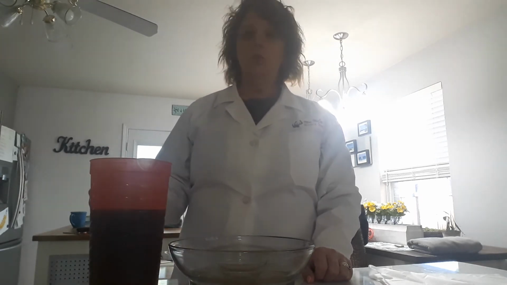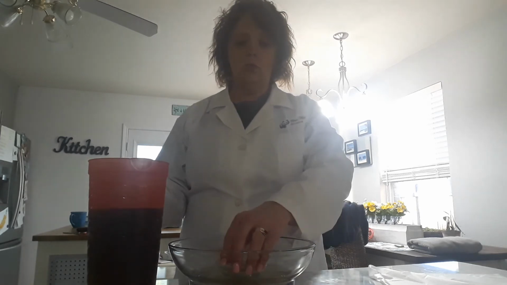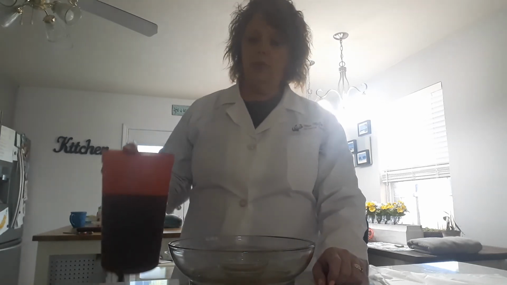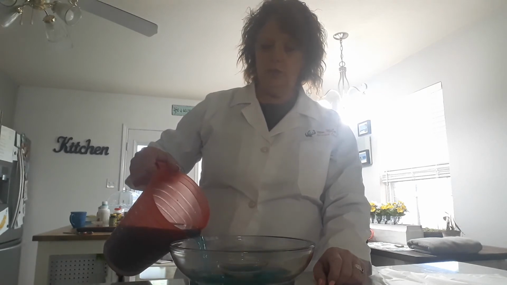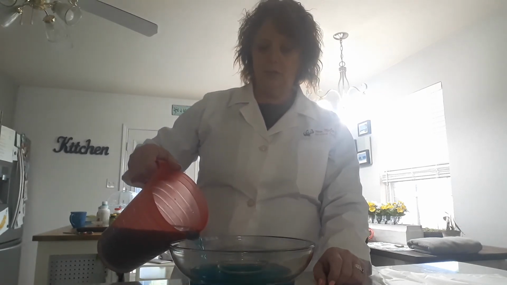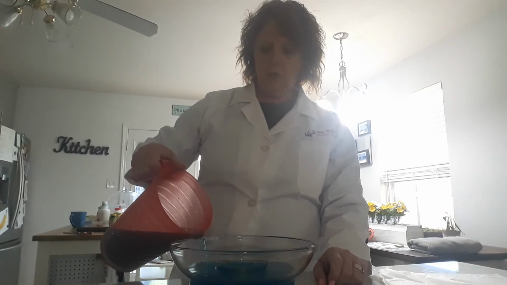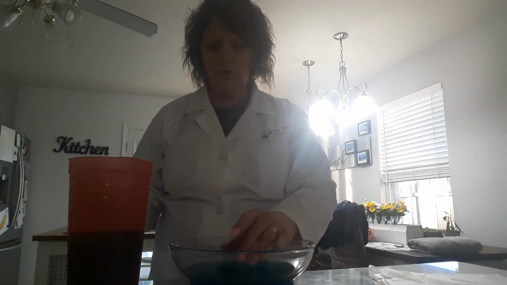So we're going to add some water around our small bowl. And I've gone ahead and dyed this with blue food coloring. You could do this at home if you wanted to. And we're going to fill it up till it's just a little bit lower than our bowl here.